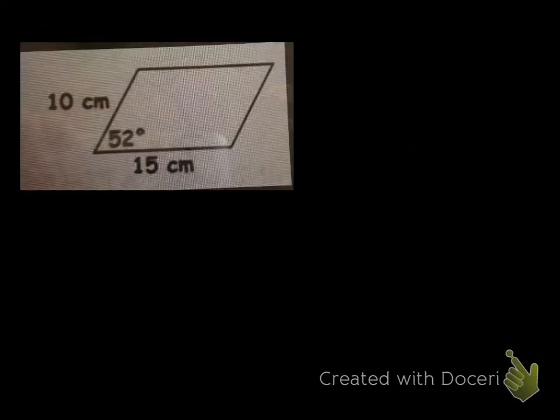Alright, here we are on to number 5. Again, we want to find the area of the parallelogram, and to find the area of the parallelogram, we need the base, which is 15, and we also need the height, which we don't know, so we're going to call that x. So what we're going to do is use the 10 and the 52 degrees to find the value of x.